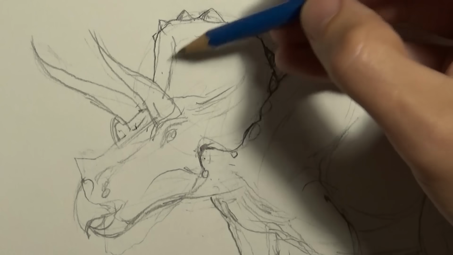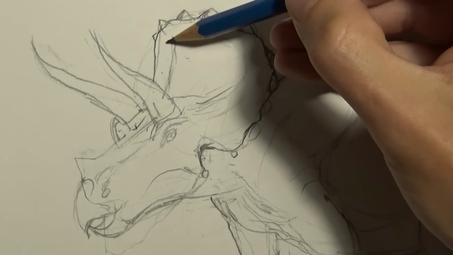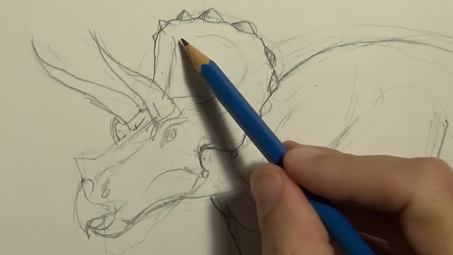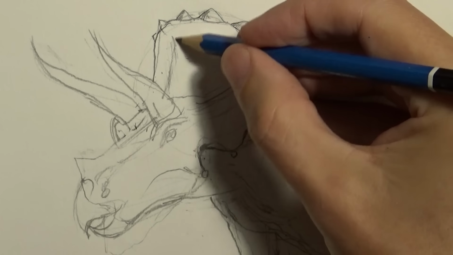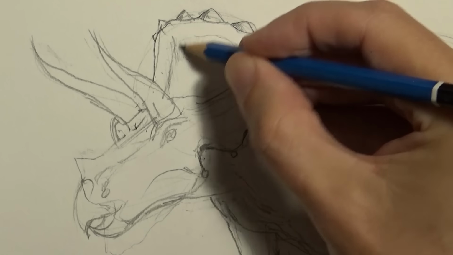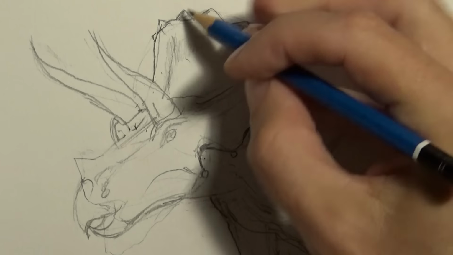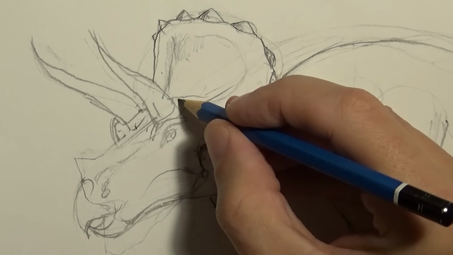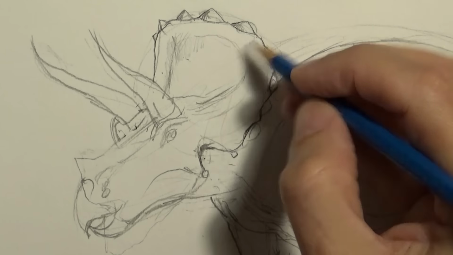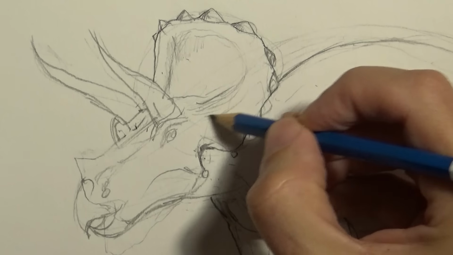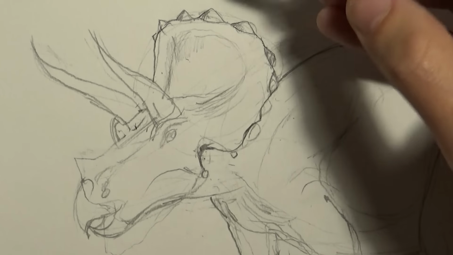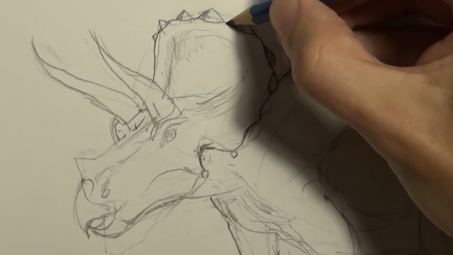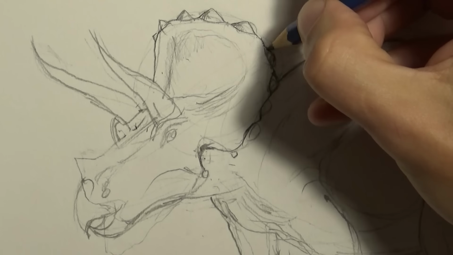This is a very characteristic part for Triceratops and other Ceratopsians that are in the same family or group as Triceratops. Triceratops is a very evolved genus of Ceratopsians. It lived during the late Cretaceous, at the very end of the dinosaur era.